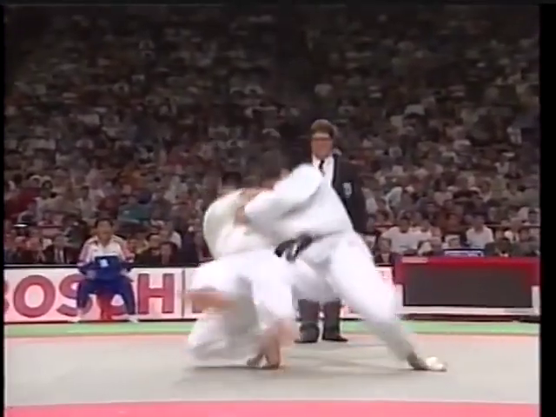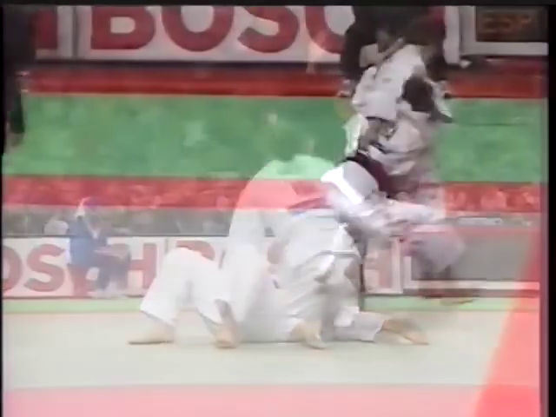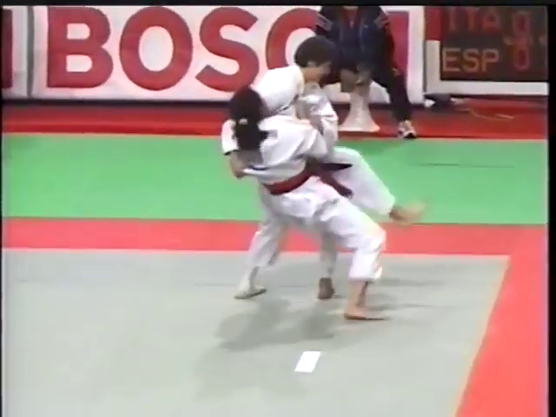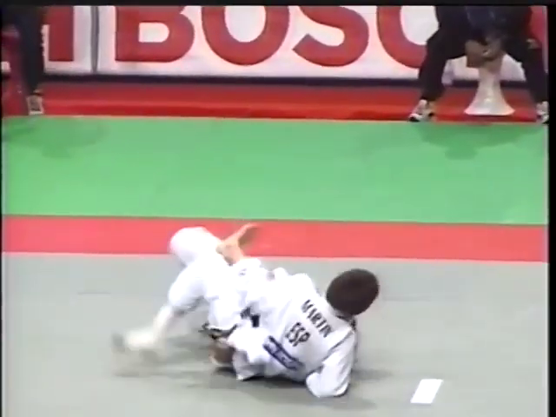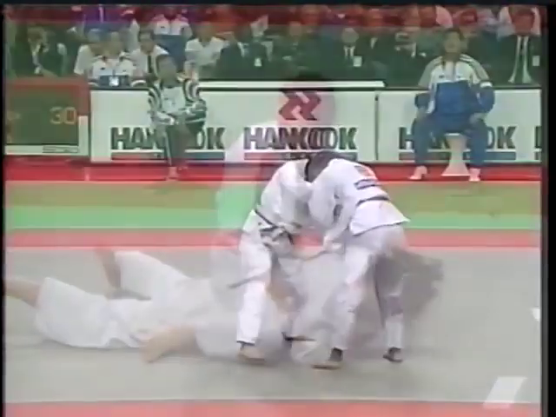Judo techniques can be divided into three categories. They are Nage waza, throwing techniques, Katame waza, grappling techniques, and Atemi waza, striking techniques. Atemi waza, however, are not used in judo matches.